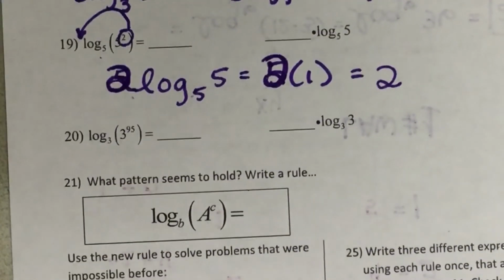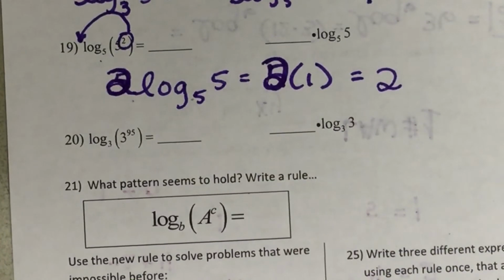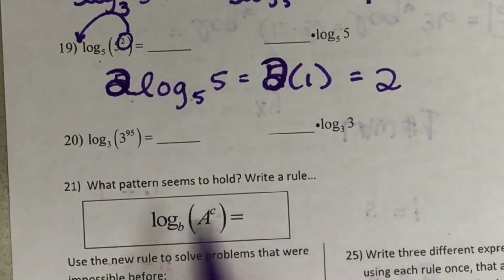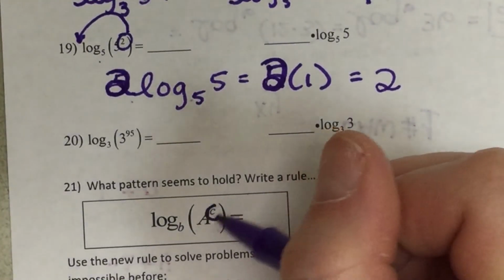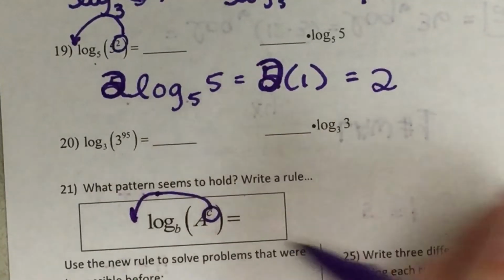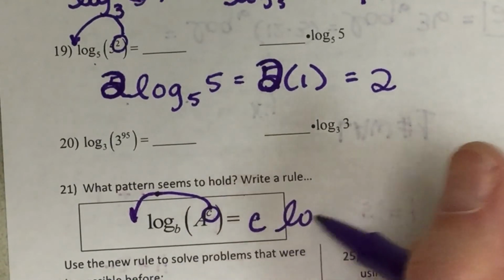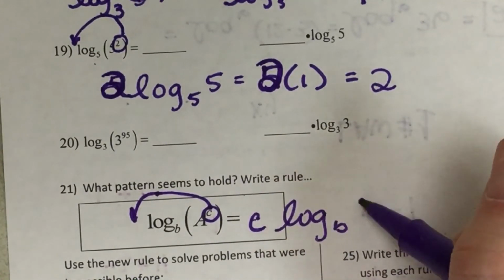So again, this property allows us to simplify things we wouldn't have been able to before. Now, when I take a look at this, the rule would be that this C here moves to the front as a coefficient. So it becomes C log base B of A.